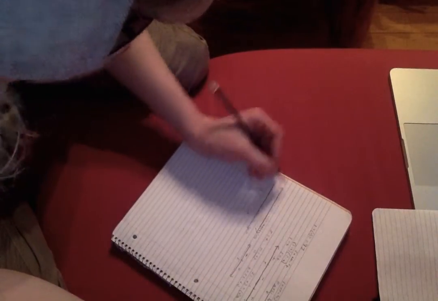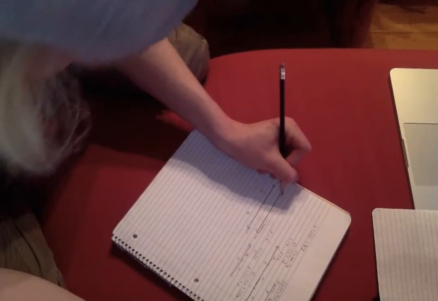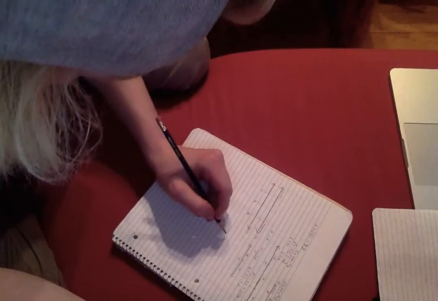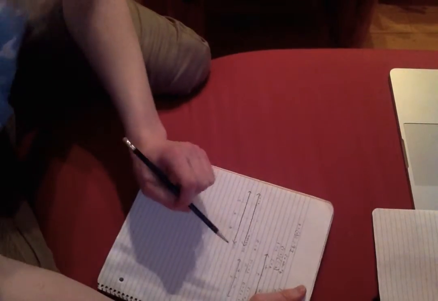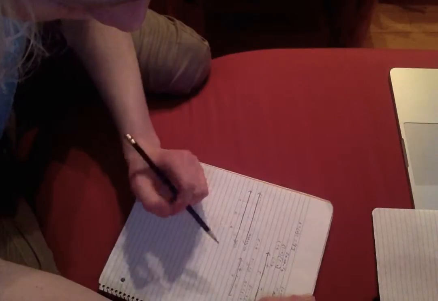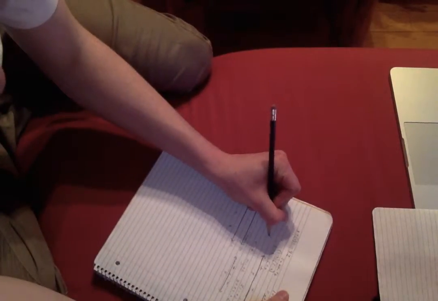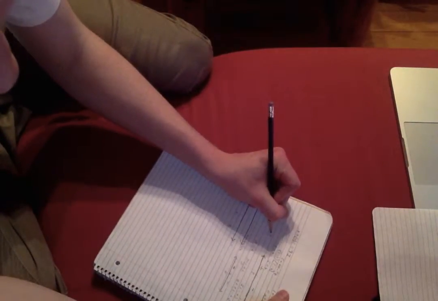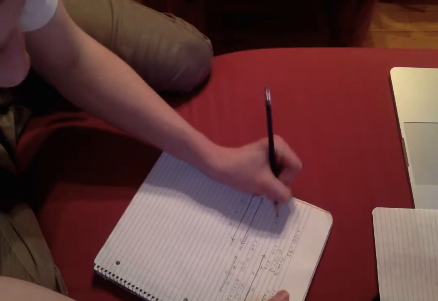And 3 to infinity is positive. I'm not quite sure what it is afterwards, but the problem is asking us to find from t equals 0 to t equals 5.